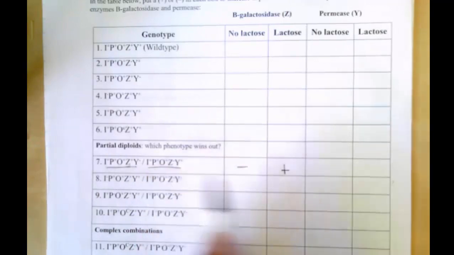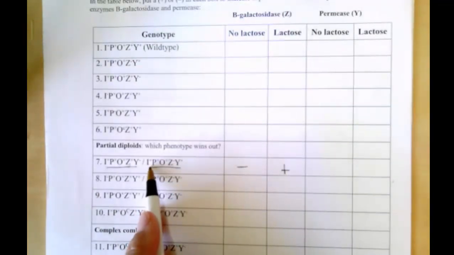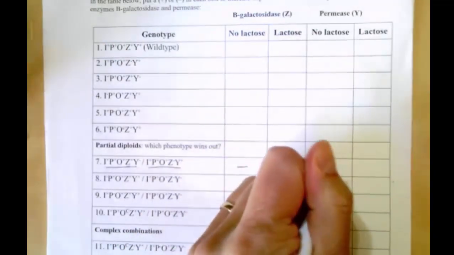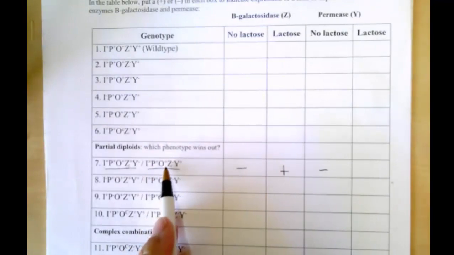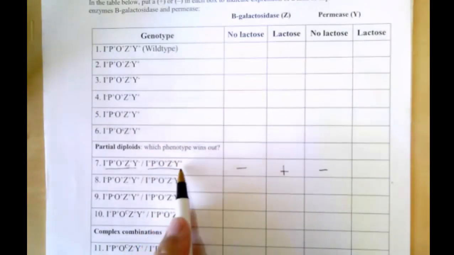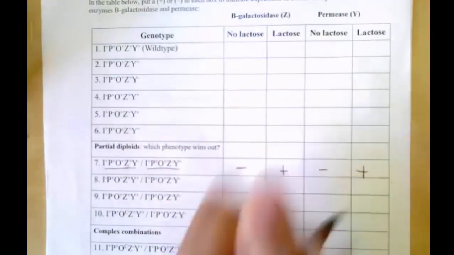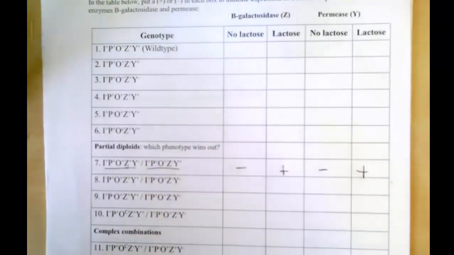So the normal regulation is that the LAC-I, the repressor, turns it off in the absence of lactose, and when we add lactose, it makes that repressor fall off of the DNA, and now you can transcribe the LAC-Y gene to get permease.